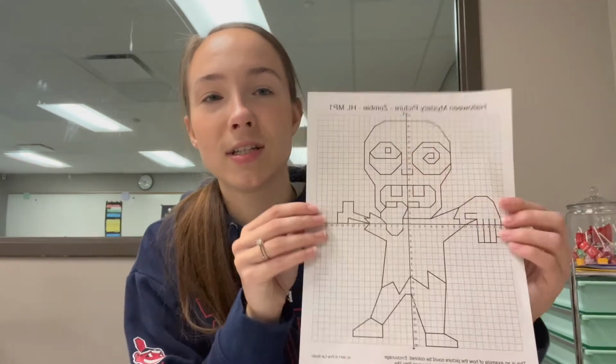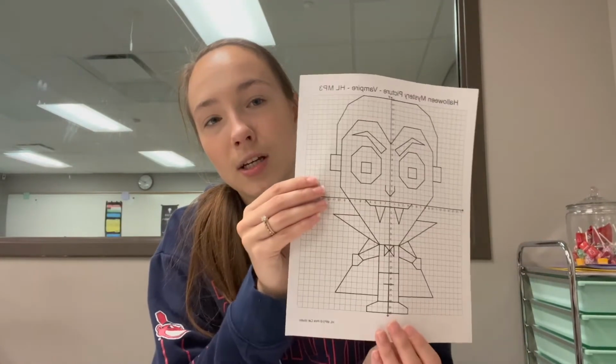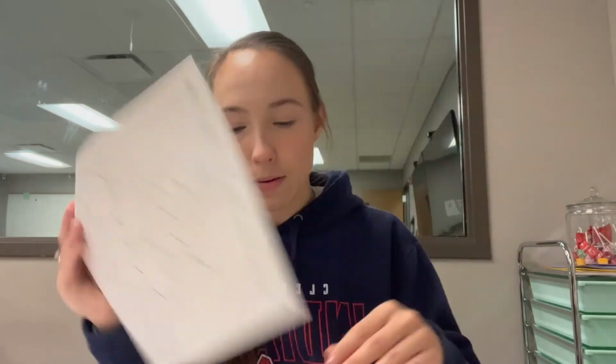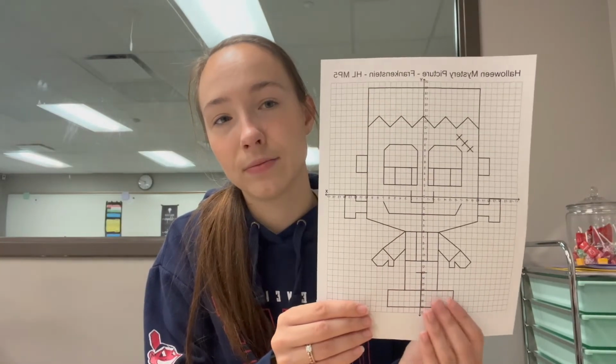So I'll show you. This is the zombie. Then we have a witch, vampire, the little jack-o'-lantern with a kitty cat in the pumpkin, a ghost, and then a Frankenstein. So I did, I think, 3 of each so that each student will have different ones so they can't just copy each other's.